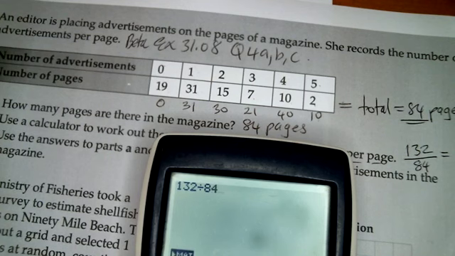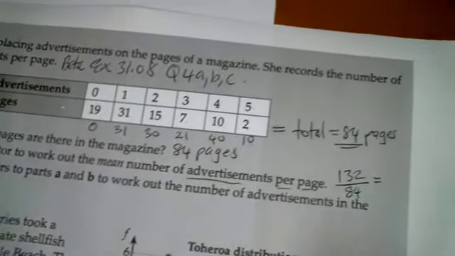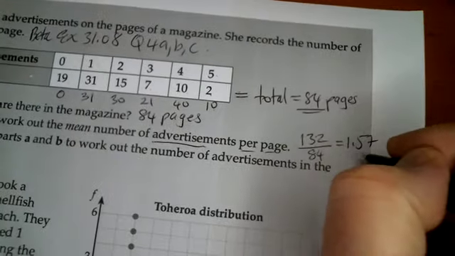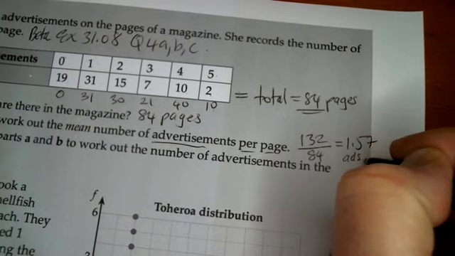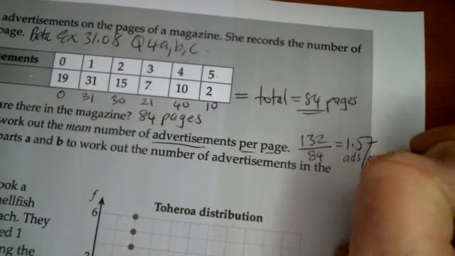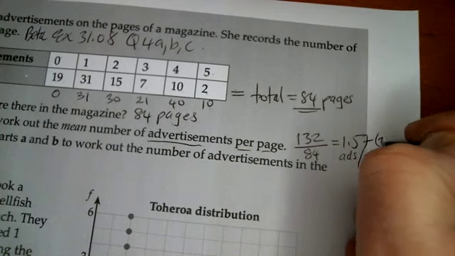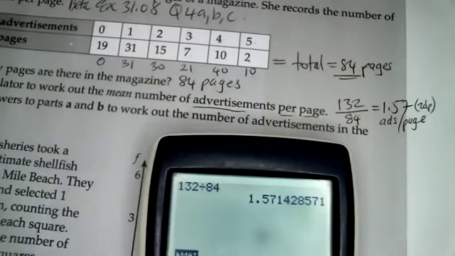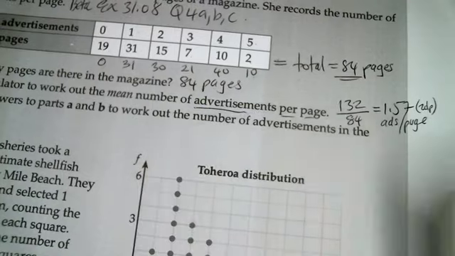Here we go. And that's going to be 1.5714. I'm just going to call it 1.57 ads per page. Put ads per page. And what I'll do here also, I'll put 2dp, because it's not exact. It's actually 1.5714 and so on.